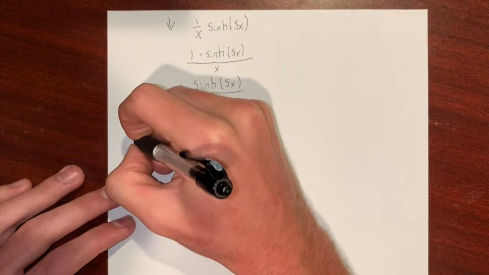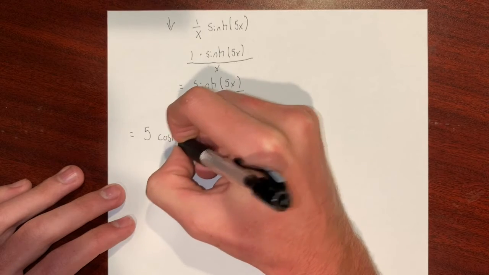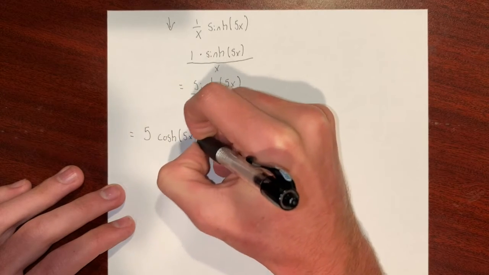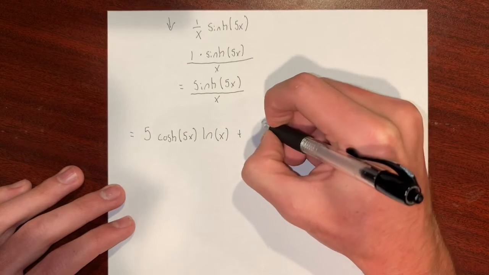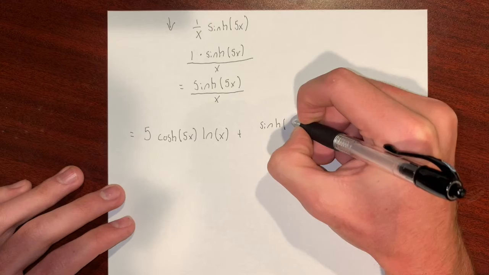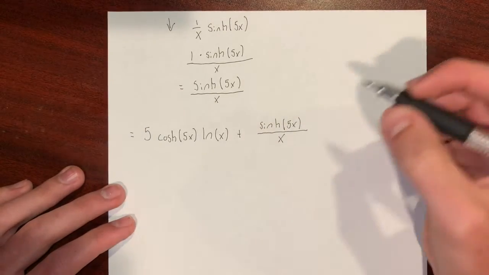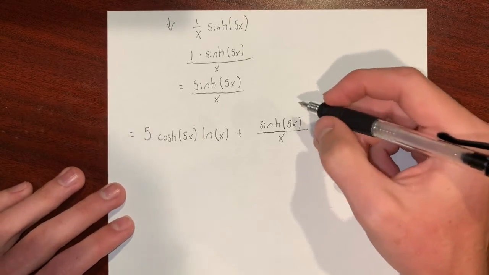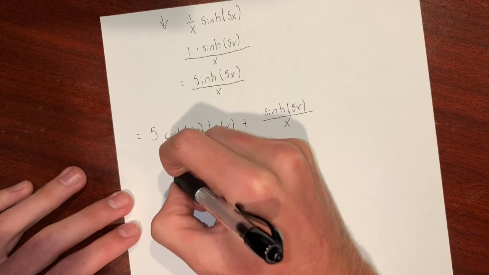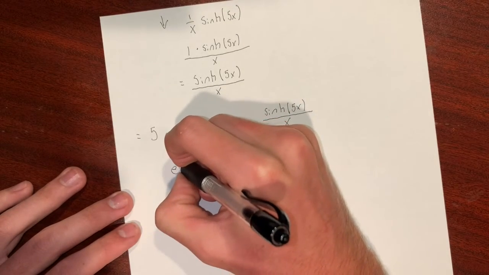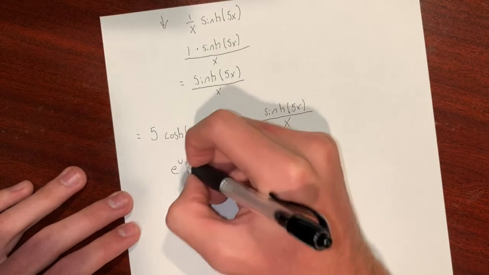So that's going to equal... okay. So this is going to be our power. So then we're going to want to plug this back in to our e to the u. I'm sorry, not to the power, but I'm multiplying this by e to the power of u.